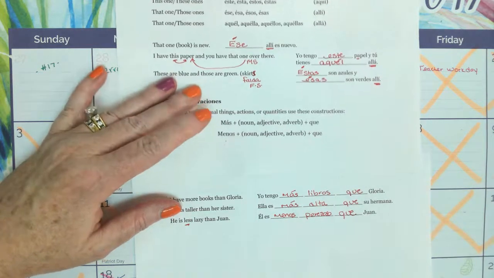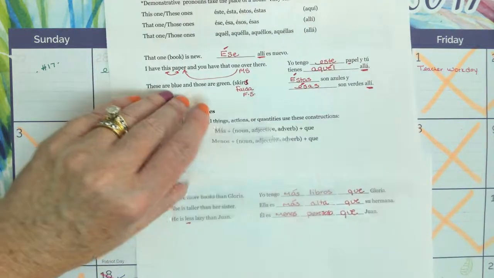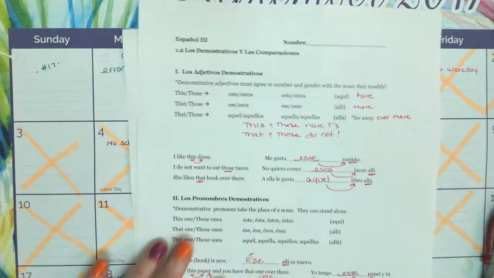So here you have your demonstratives and your comparisons. Adios.